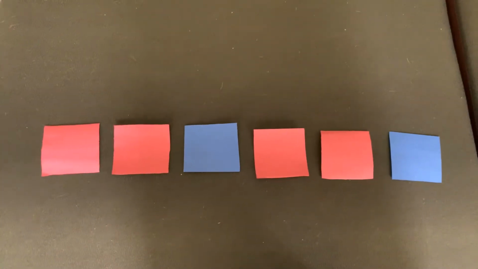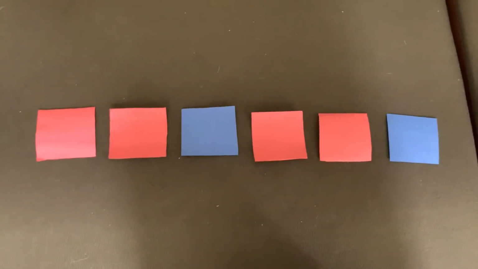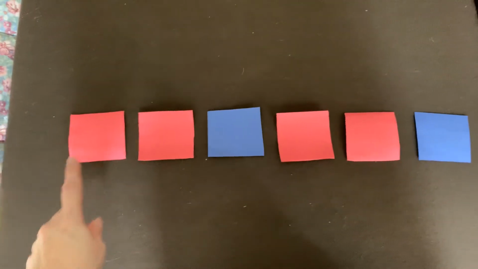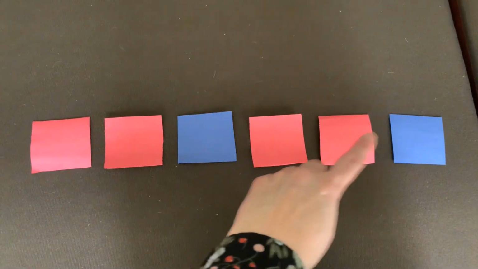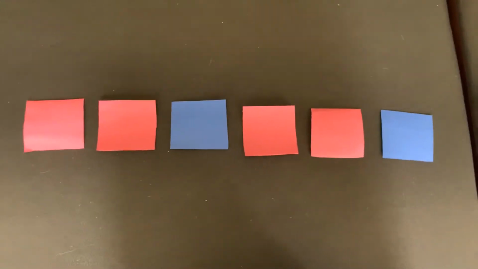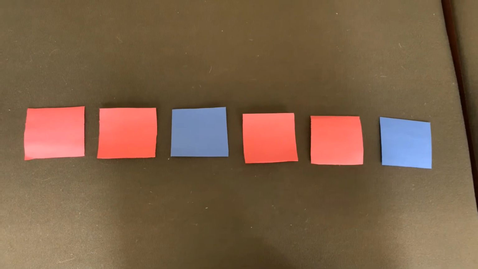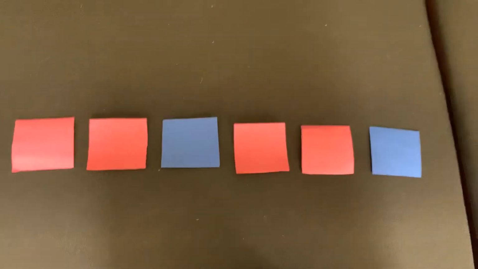How about if I was to label this by letters in the alphabet? How would I do that? Let me see. A, B, A, yep, B, because it starts again. Okay, let's do one more.